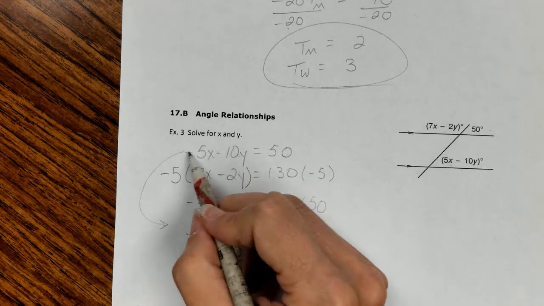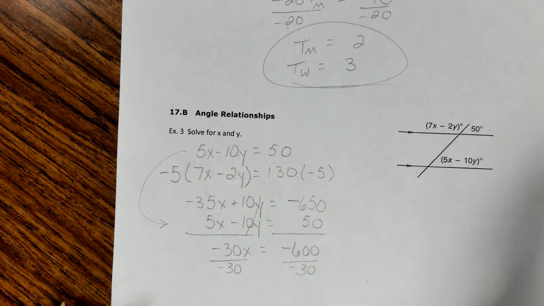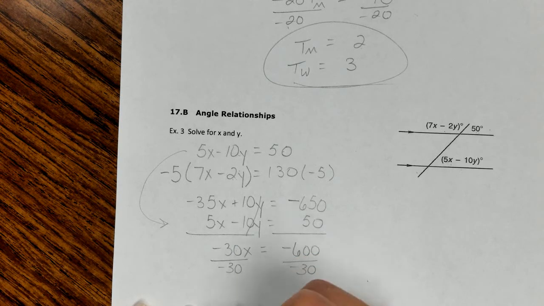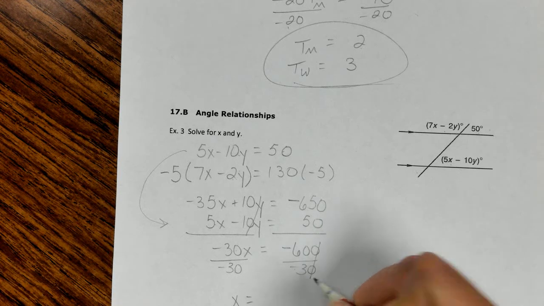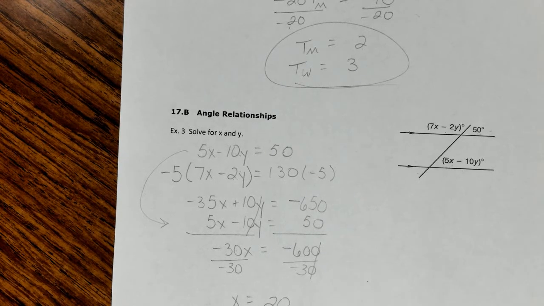If I had changed the sign of the first equation, I wouldn't have so many negatives here. But that gives me x. Negative divided by a negative will be a positive. And I just reduce that. 60 divided by 3 is 20. So x is 20. And I still need to solve for y.